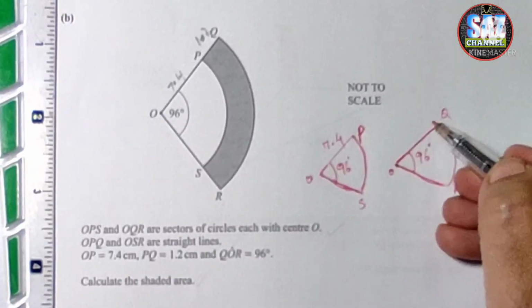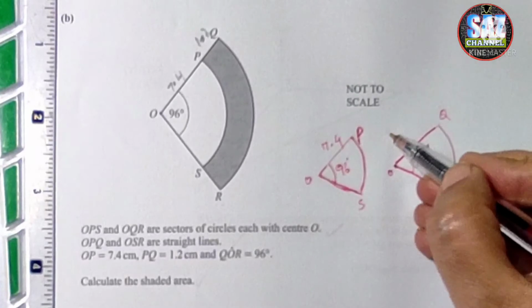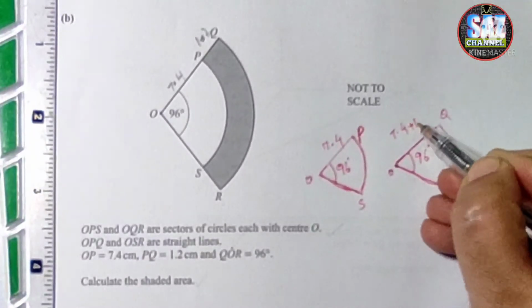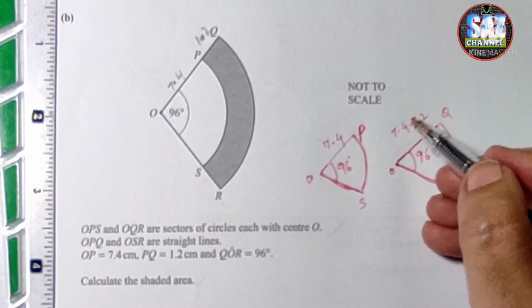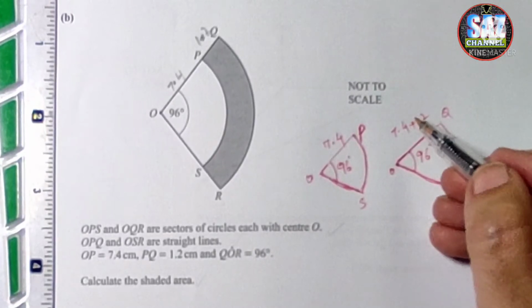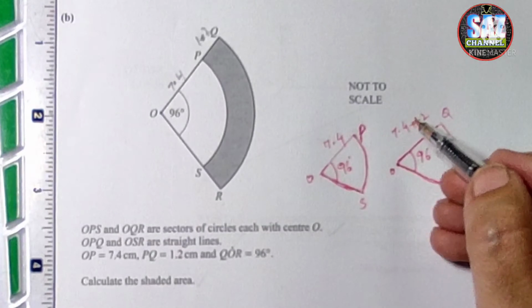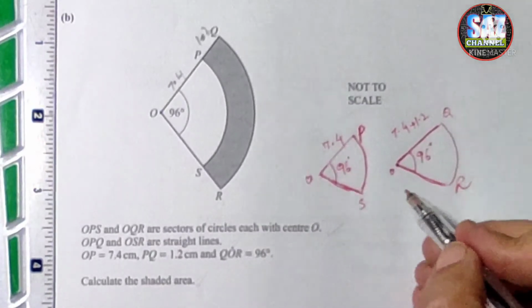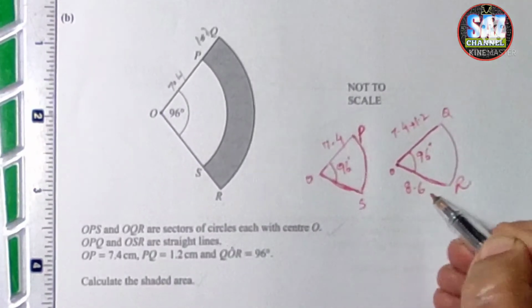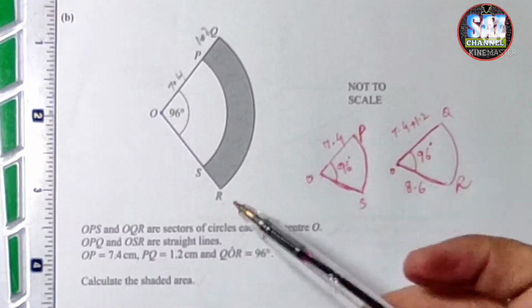We need the radius OQ, so this will be 7.4 plus 1.2, and this gives me 8.6, if I'm not wrong. Okay, and now what we have to do is find the shaded area.